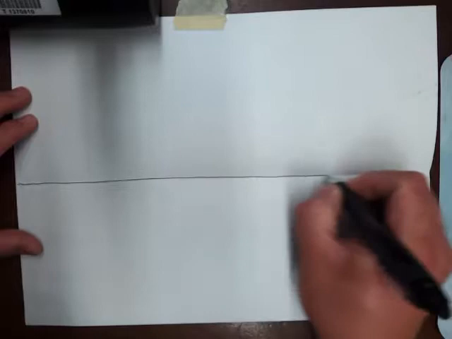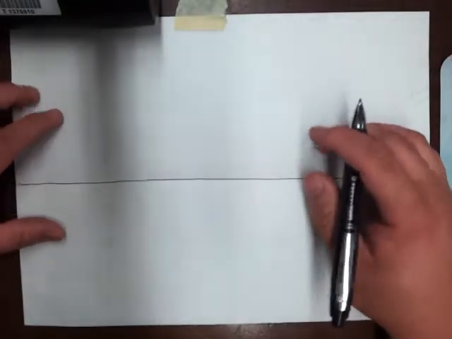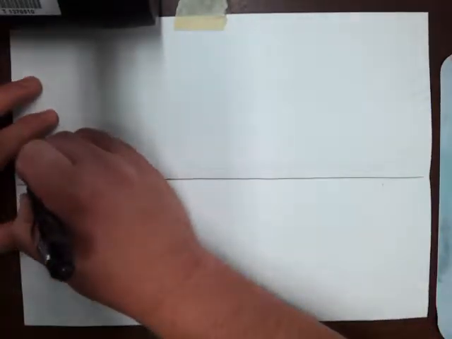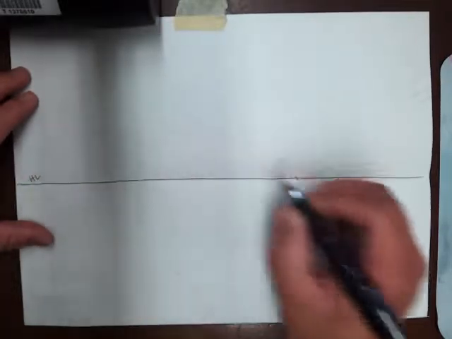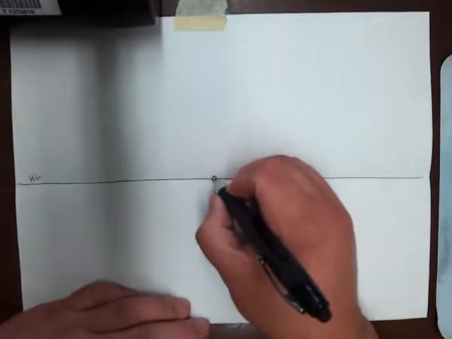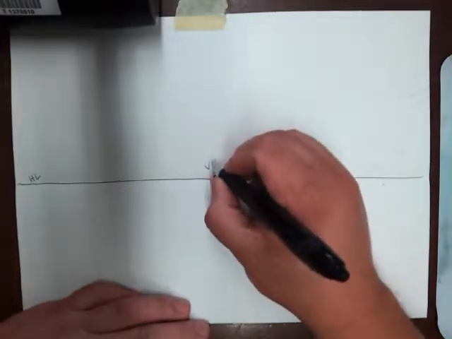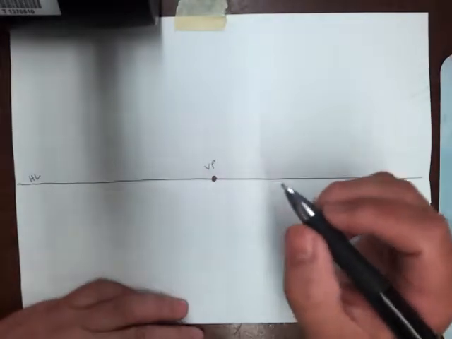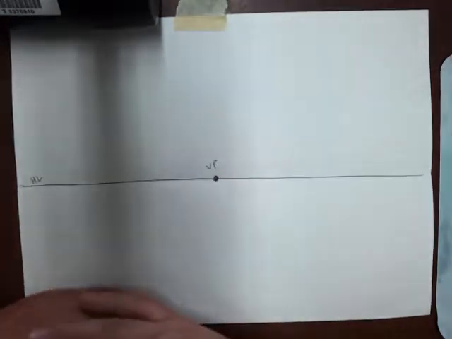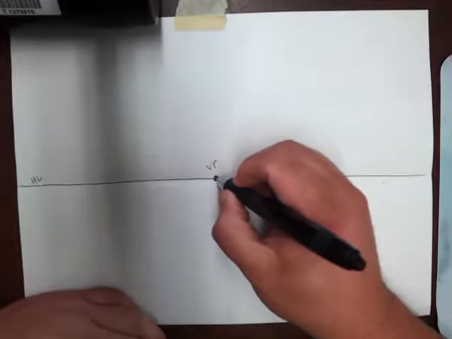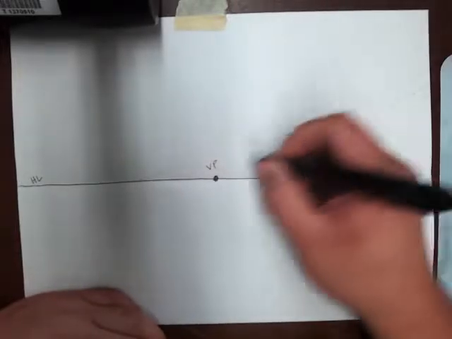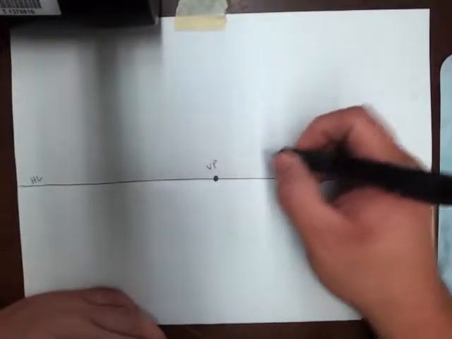Okay, the horizon line is the line that separates Earth from sky, and I'm just going to label that as HL. This dot here is going to be the vanishing point. And the vanishing point is important because it's the dot that guides all of our lines to vanish or disappear or go to. So all our lines must converge here.